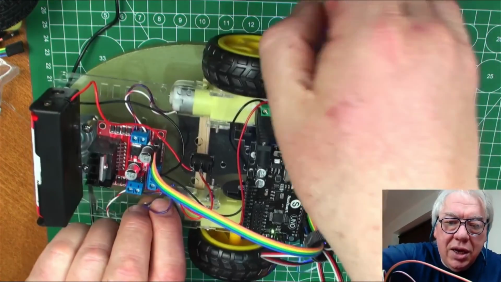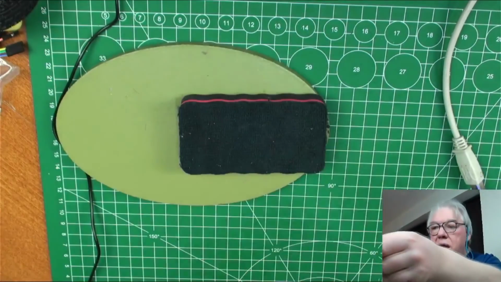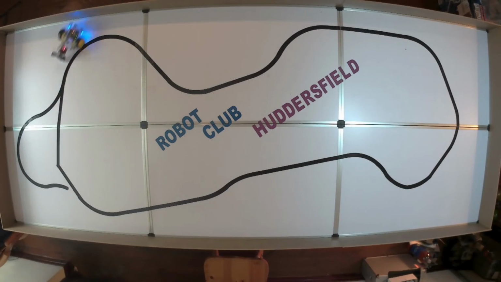Disconnect it. Reset it so it doesn't trap my fingers. And then we'll go to the arena. And let's see what a difference that makes. So you can see how there's like a perceptible stop now. It is still not doing a lot better than it was. But you can see that perceptual stop now as the PWM builds up.